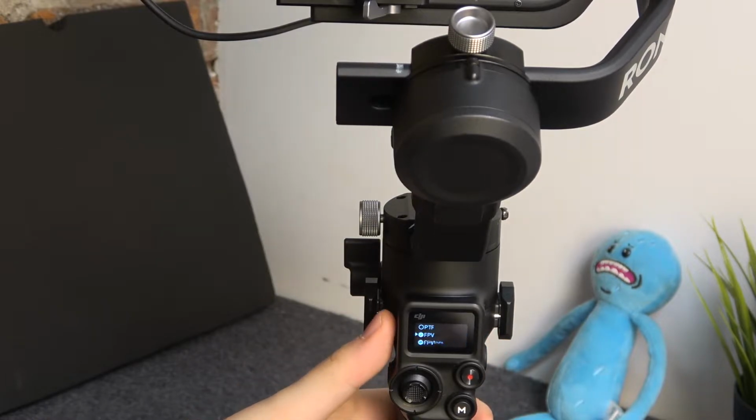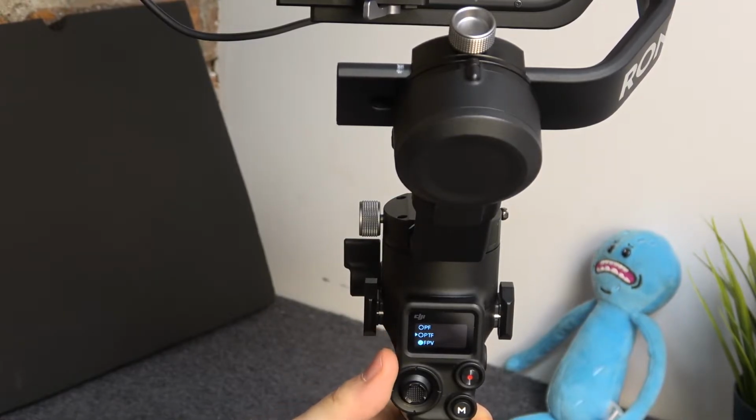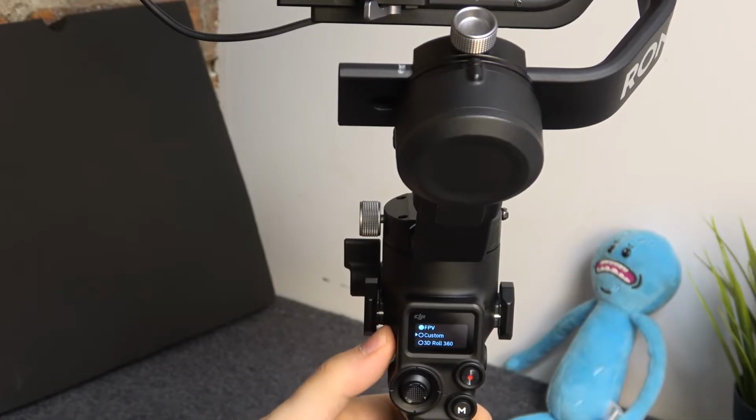There are quite a few of them. PF stands for pan follow, PTF stands for pan and tilt follow, and FPV is the mode that is currently set. You can also set up a custom one and select what axis will be followed here.